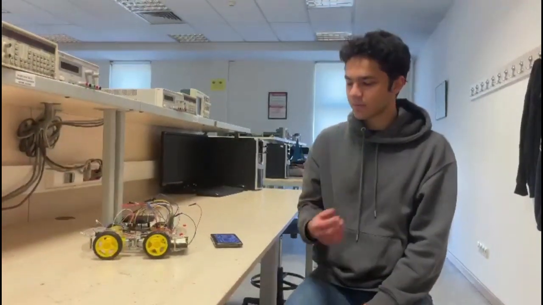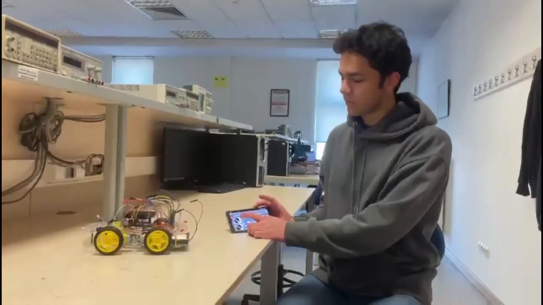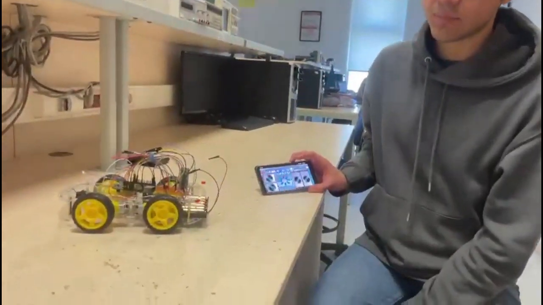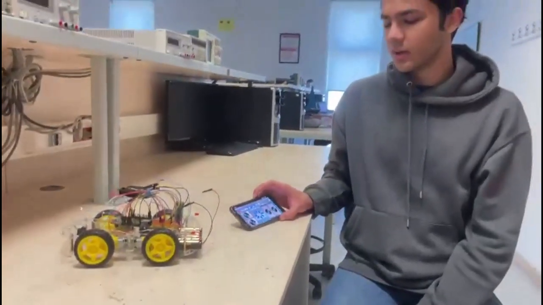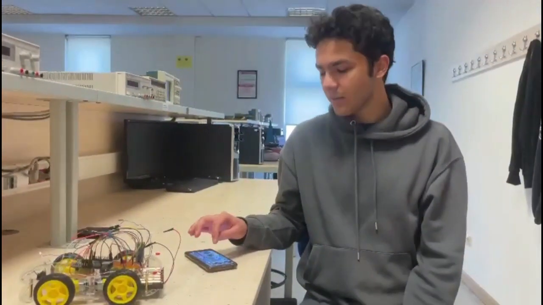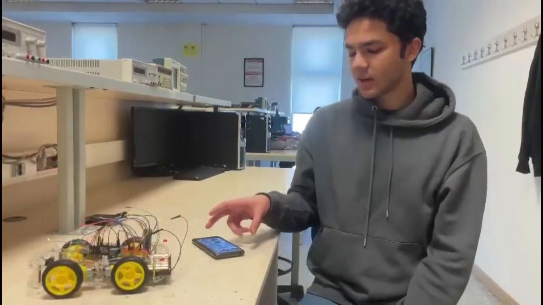The Bluetooth app sends a continuous stream of characters to the microcontroller, and the microcontroller decides on an action based on these characters. For example, if you press the forward button, the application will send an F, and the microcontroller will read that F and decide on an action.